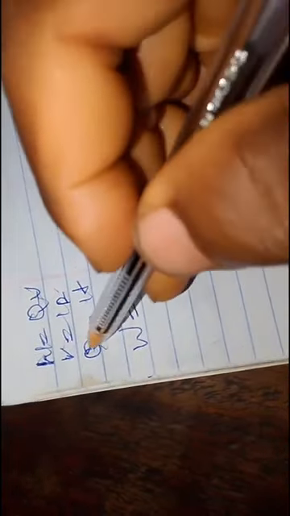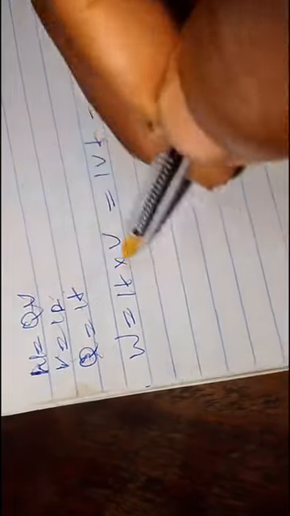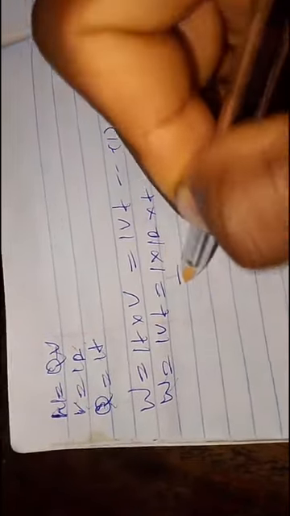Then I said we can also have V equal to IR_T. So if we have W equal to IVT, we can also write that I times V as I times IR_T, so we write IR_T times T, and this will give you I times I, which will give you I squared R_T.